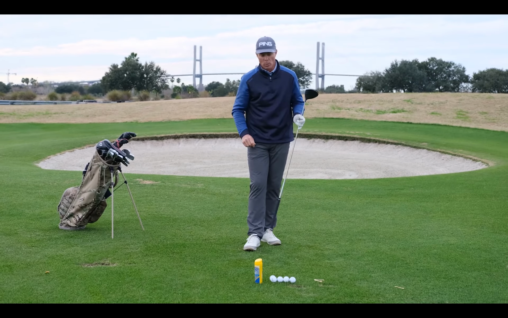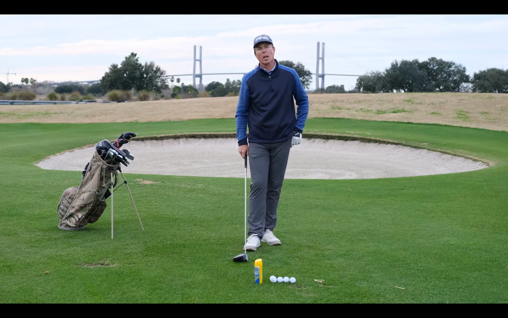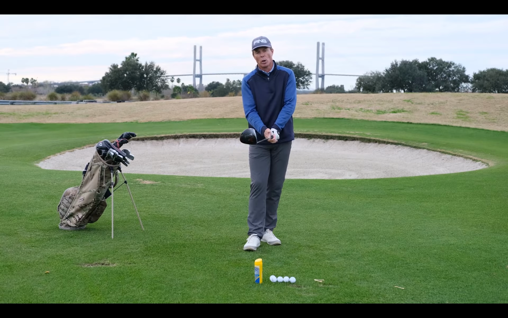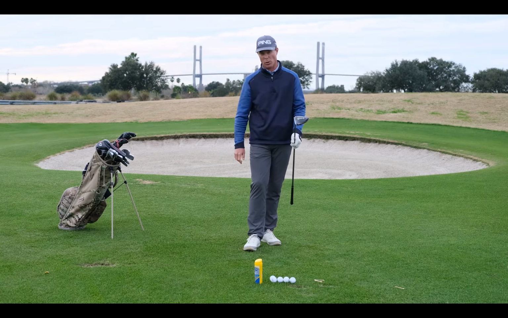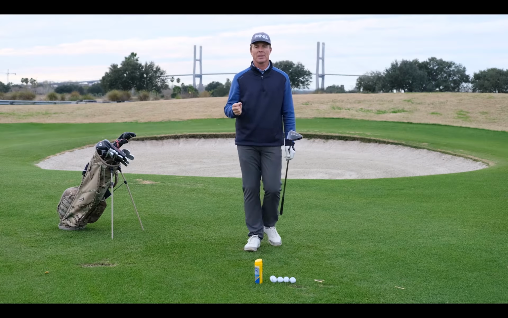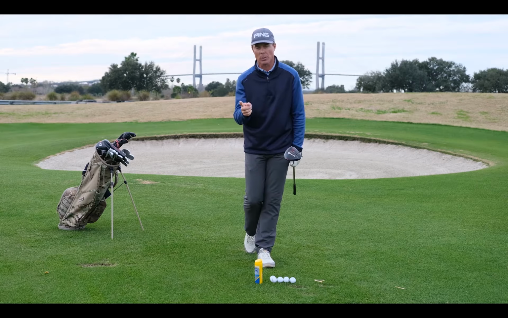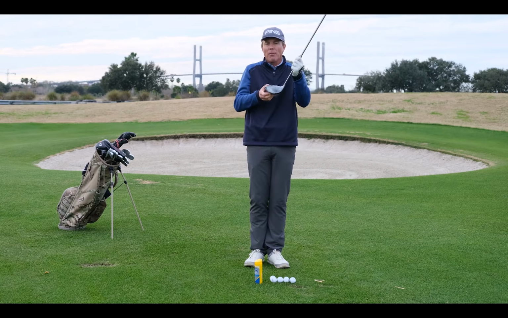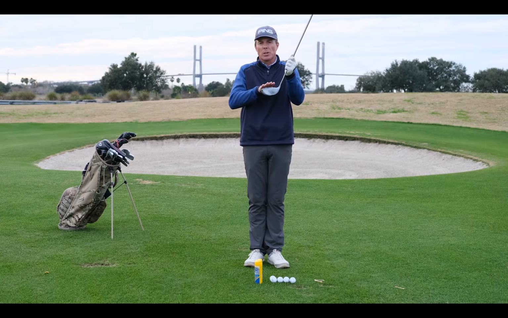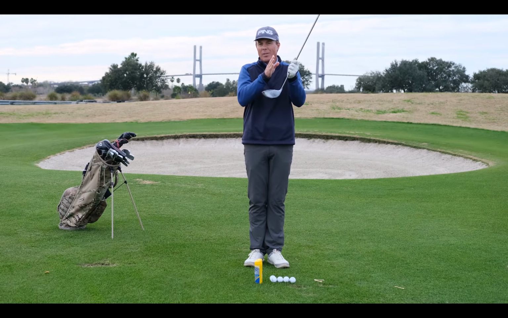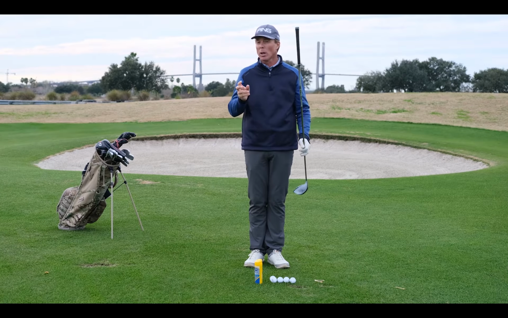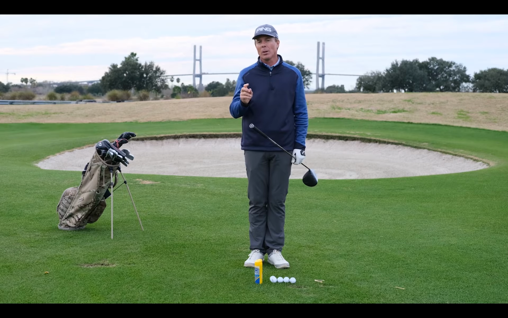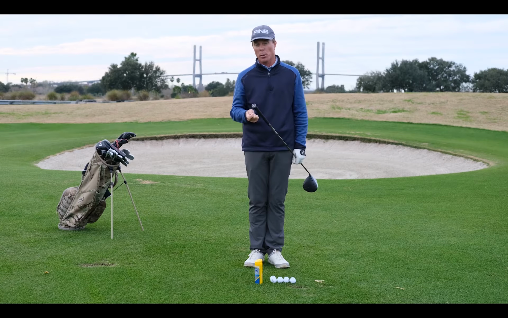Number 2, we are going to work towards club face control through impact. Club face control through impact. And I've got a fantastic little drill that I'm going to share with you coming up in a minute. Why? Because we know that the club face at impact is largely responsible for the launch of the golf ball. And so if we can control the launch of the golf ball, then we can start to get an idea as to what our club face is doing through impact.